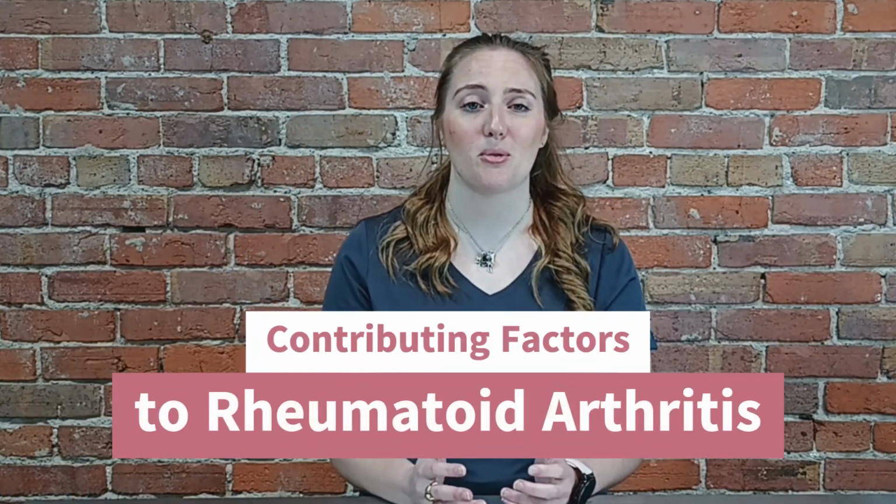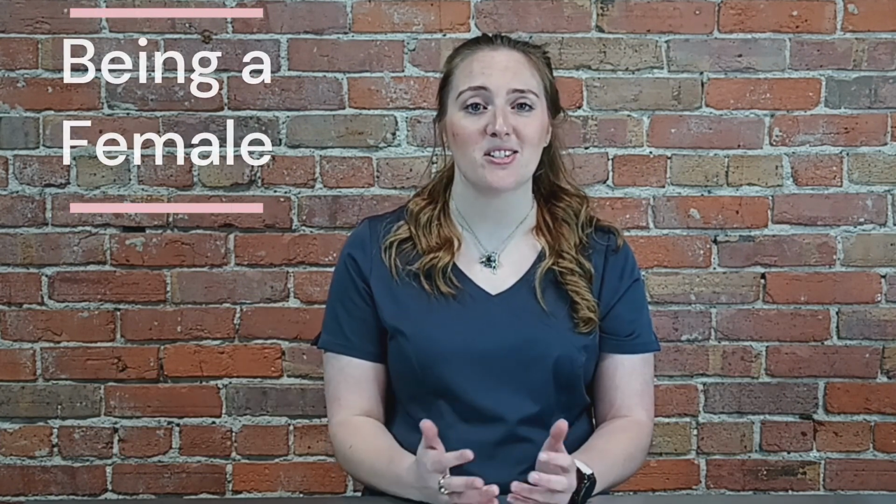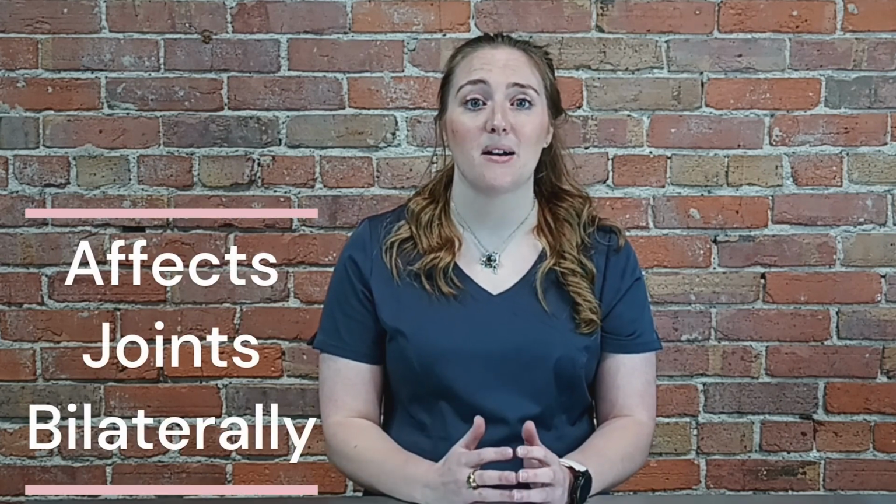Contributing factors for rheumatoid arthritis include being of the female sex, and it affects the joints bilaterally or both sides of the body. It is found that 13 to 54% of people with undifferentiated inflammatory arthritis will develop rheumatoid arthritis.